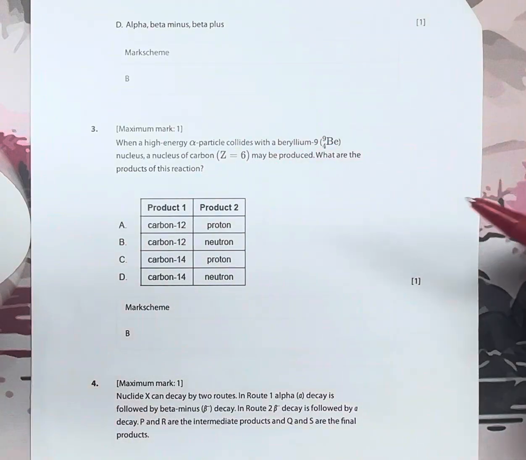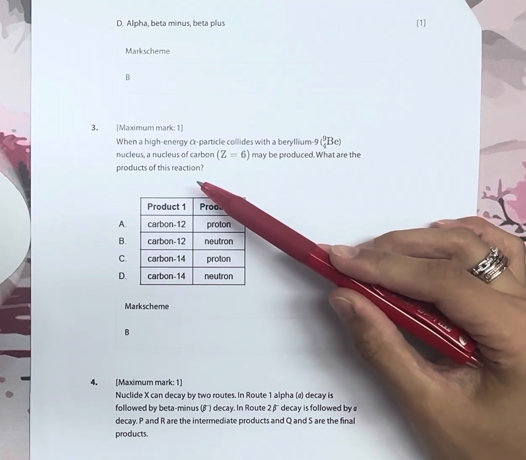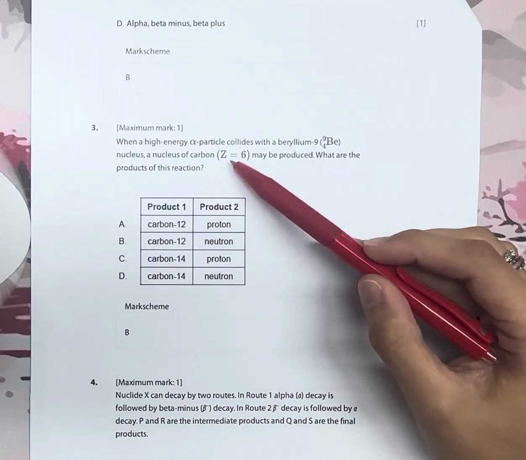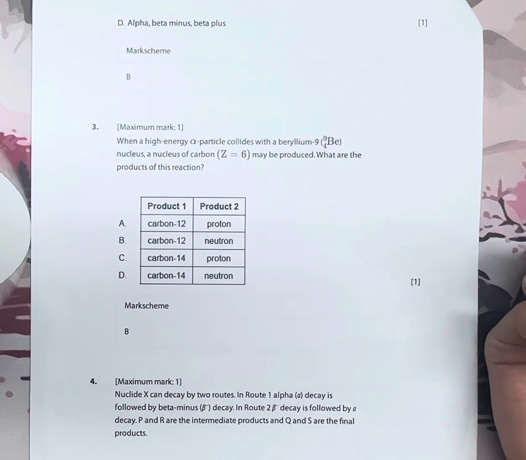Okay, for question 3, when a high-energy alpha particle collides with a beryllium-9 nucleus, a nucleus of carbon with proton number 6 may be produced. What are the products of this reaction?